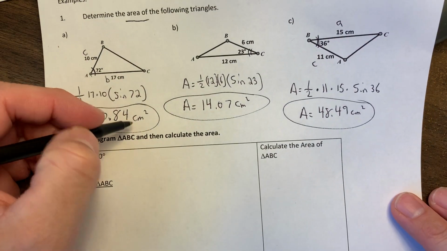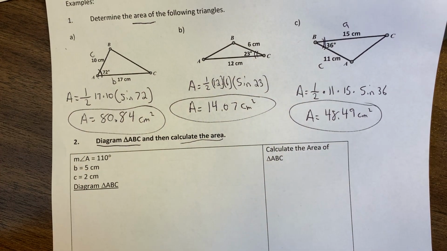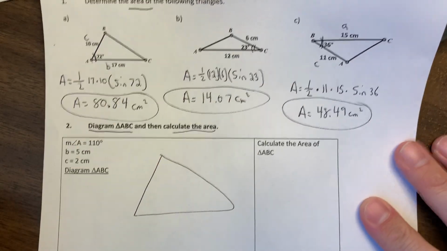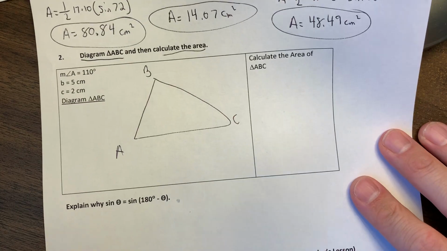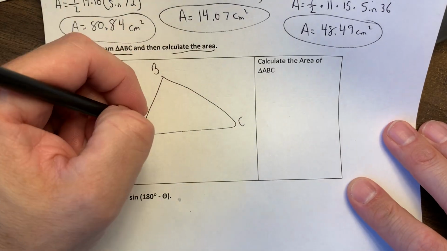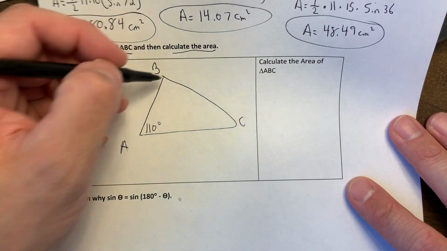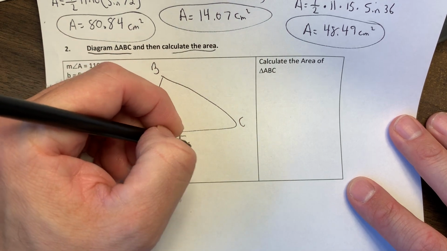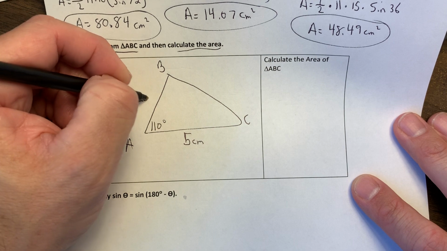All right, I'm going to draw a diagram ABC. We're going to calculate the area for this one. And it's really, really easy. Doesn't matter how you draw your triangle. A, B, C. Doesn't matter how you draw it, right? It says angle A is 110 degrees. That's great. Now it says B. Remember, across from angle B is little b. So we're going to make that 5 centimeters. And across from C is little c. That's going to be 2 centimeters.